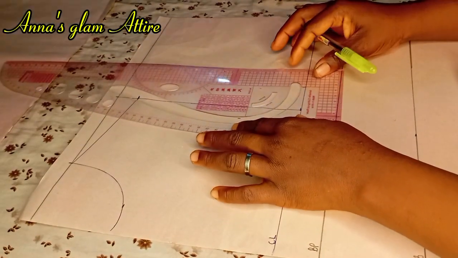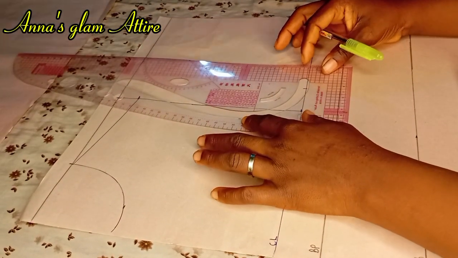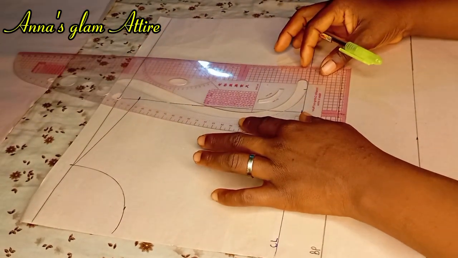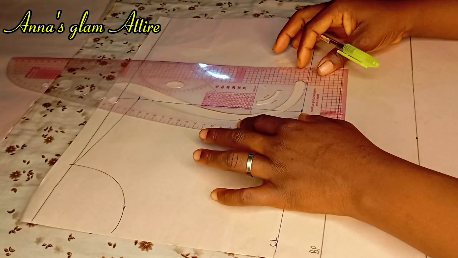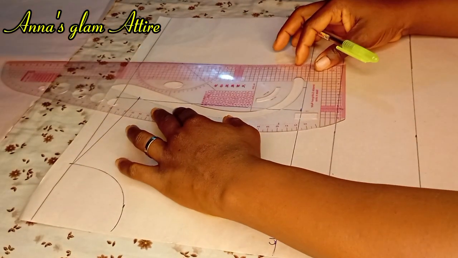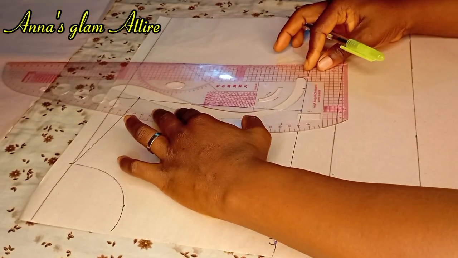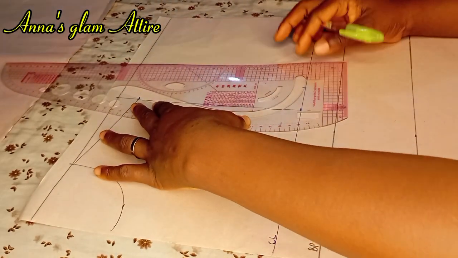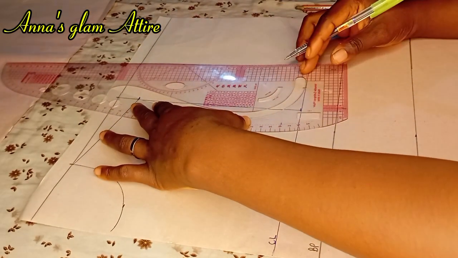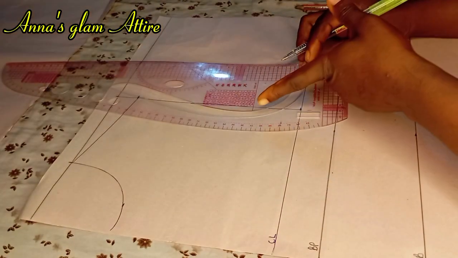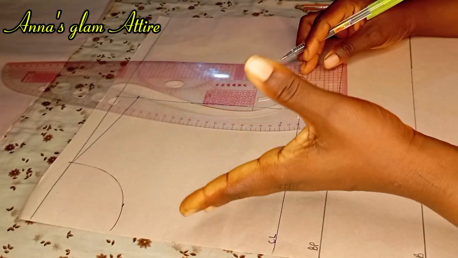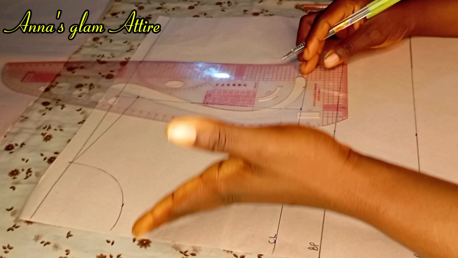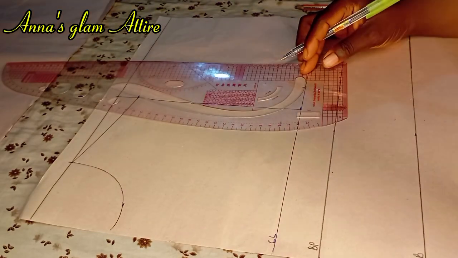And listen, guys, some people might be confused. Why is it that every time they talk about bringing in 0.75 inward when you are drafting a front pattern, a front bodice? The reason for that is for you to eliminate excess fabric that will bulge out at the armhole after joining the sleeve for the front part.